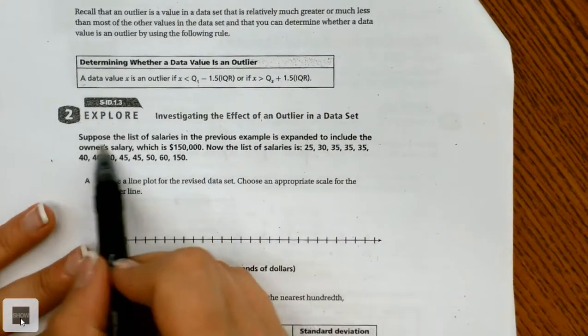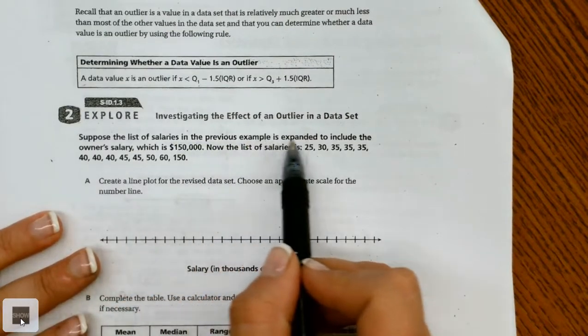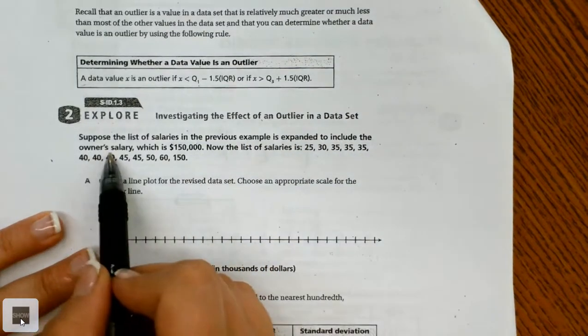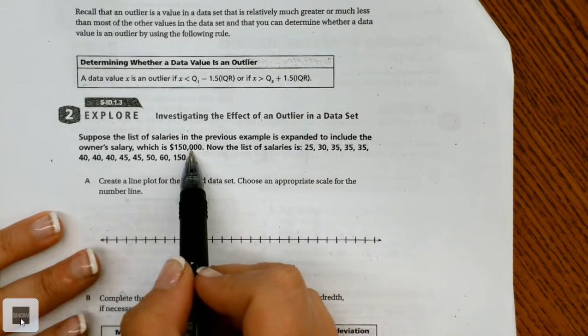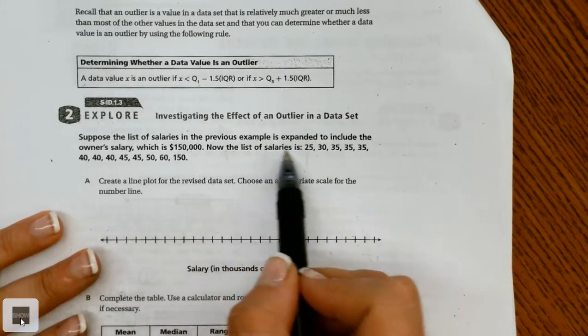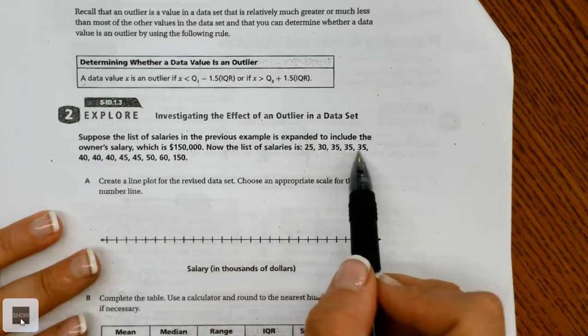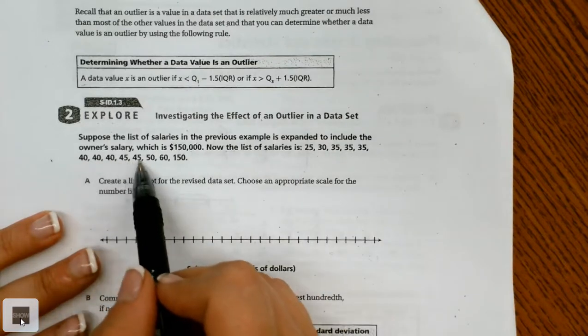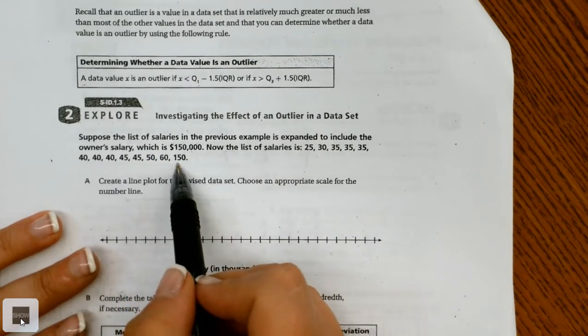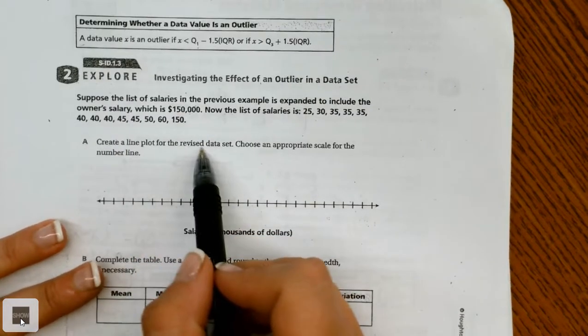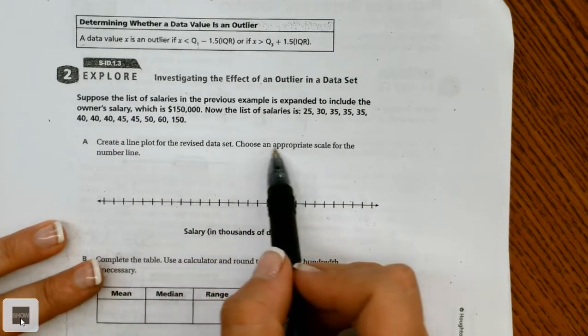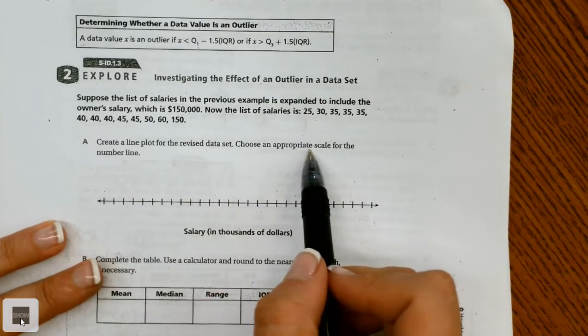Investigating the effect of an outlier in a data set. Suppose the list of salaries in the previous example is expanded to include the owner's salary, which is $150,000. Now the list of salaries is 25, 30, 35, 35, 35, 40, 40, 40, 45, 45, 50, 60, 150. They are definitely an outlier. Create the line plot for the revised data set. Choose the approximate scale for the number line.